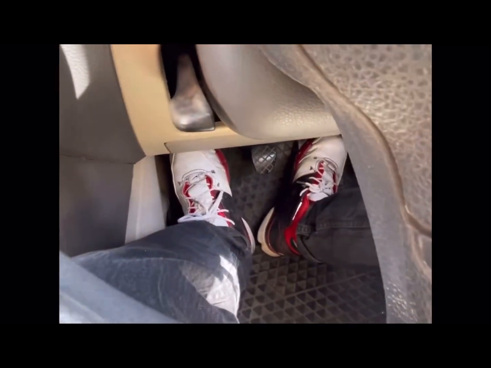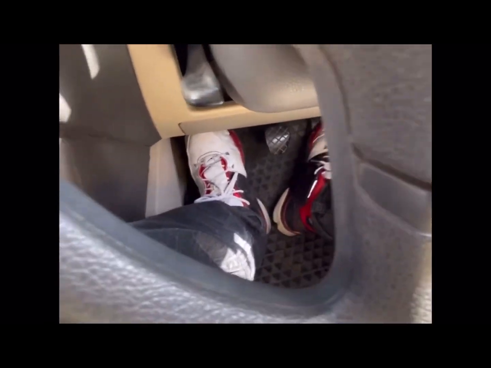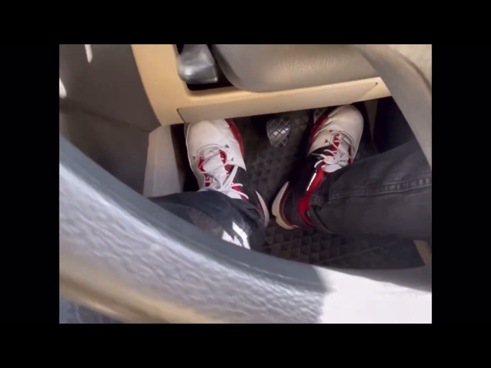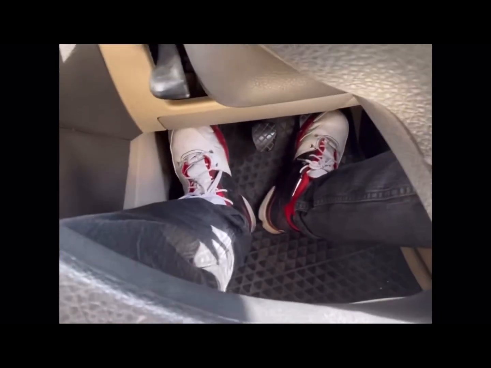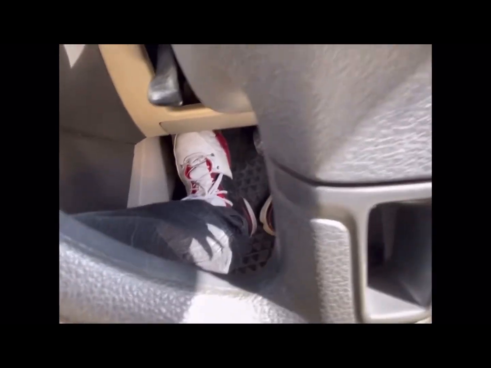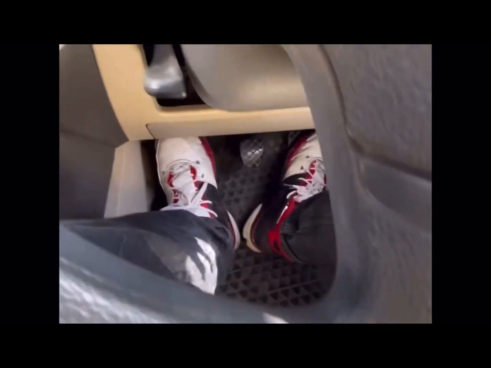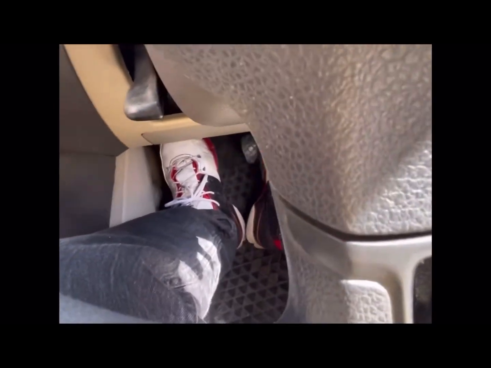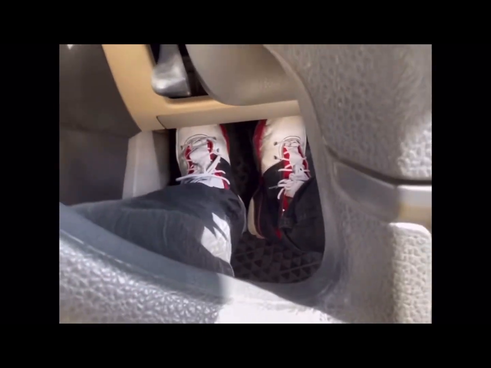So obviously, when I'm moving forward, I don't need to press the brake at all. Only when I'm coming to a halt, I need to press the clutch completely and press the brakes completely. And that's how I come to a halt. All right, I think I need to come to a halt now. I'm going to press the brake completely.